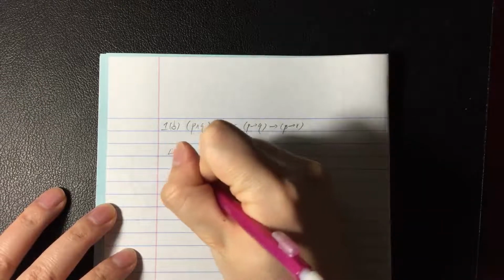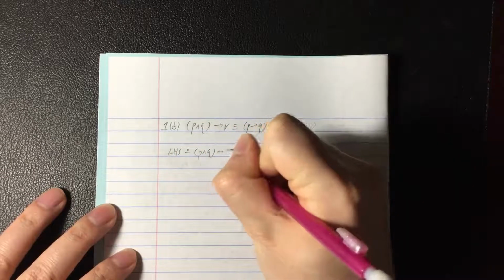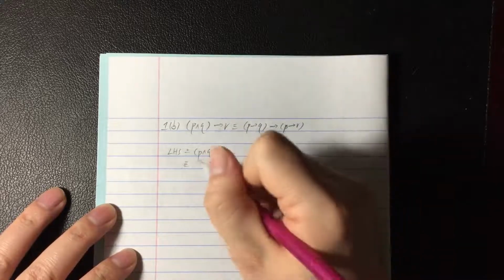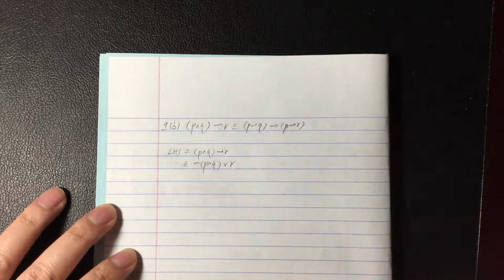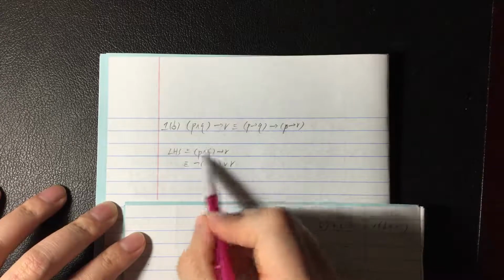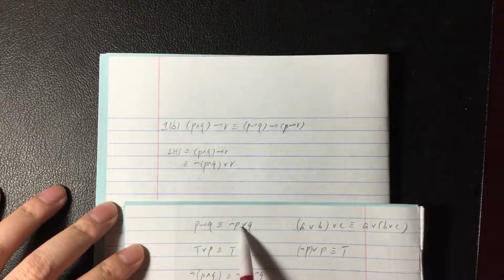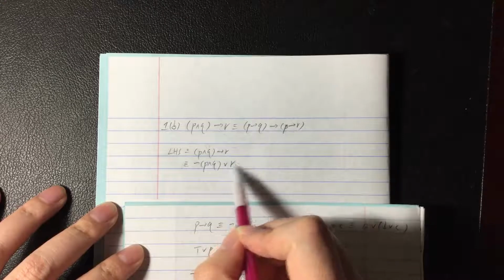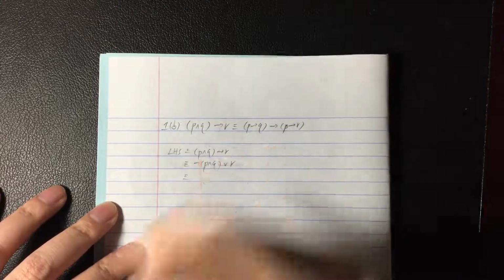So here, the left hand side is P and Q implies R. If I use a formula, this can be rewritten as not (P and Q) or R. Treating the first part as P and the second part as Q, P implies Q is equivalent to not P or Q. Next, apply De Morgan's law.